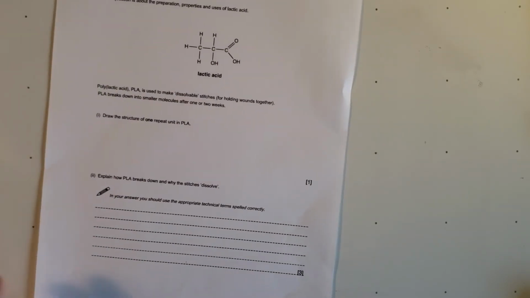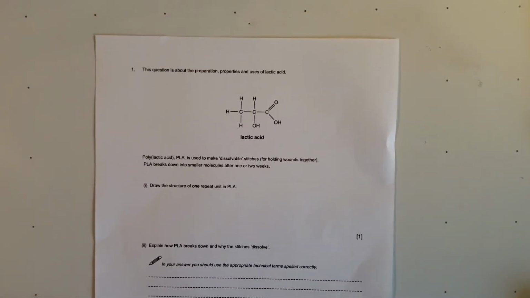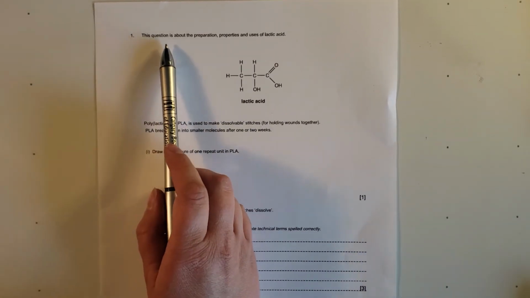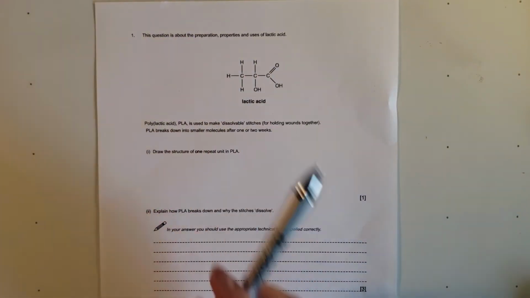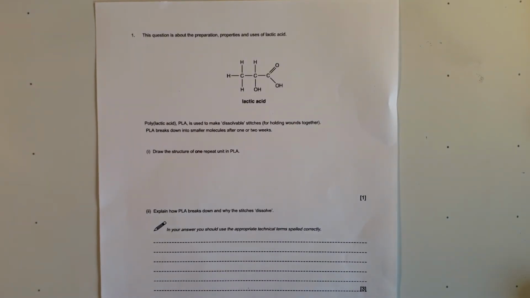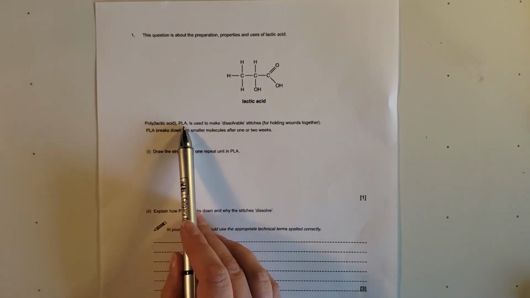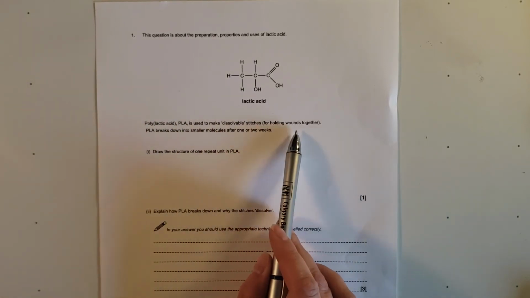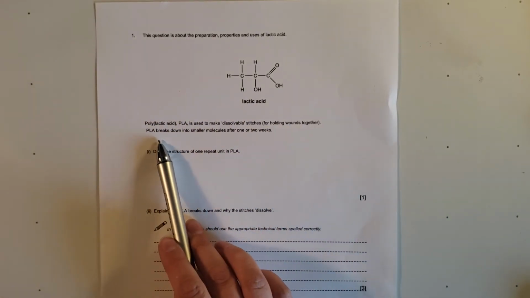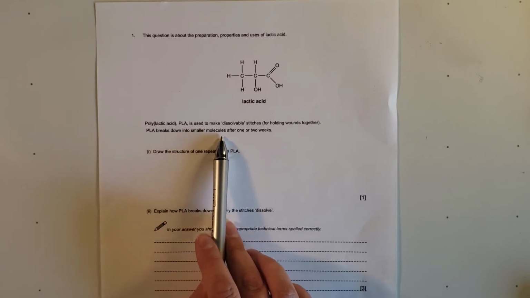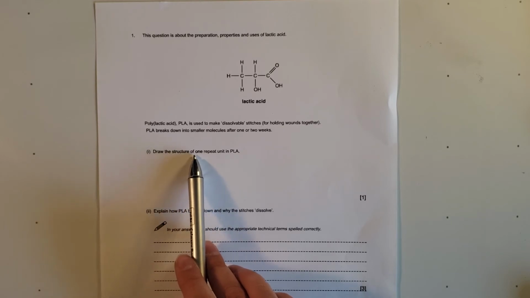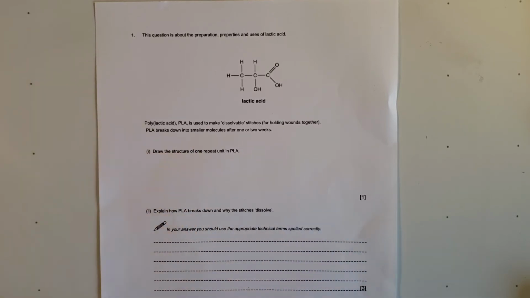All right, so if we look at this first exam question, I'm sure it is quite small for you to see, so I'm going to read it out. This question is about the preparation, properties, and uses of lactic acid. Polylactic acid, or PLA, is used to make dissolvable stitches for holding wounds together. PLA breaks down into smaller molecules after 1 or 2 weeks. Draw the structure of 1 repeating unit of PLA.